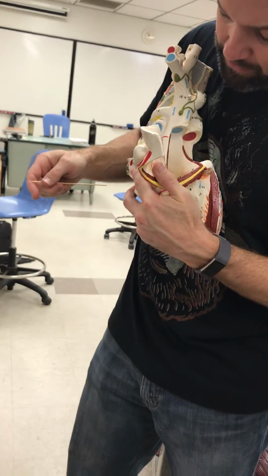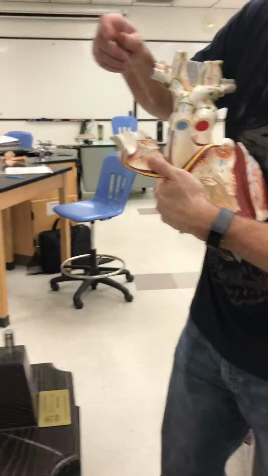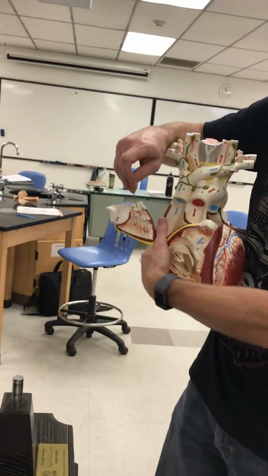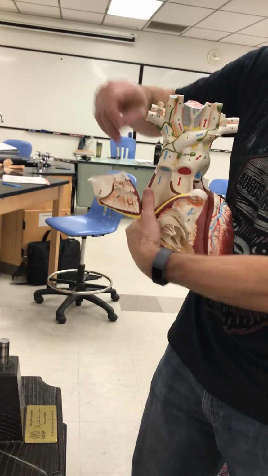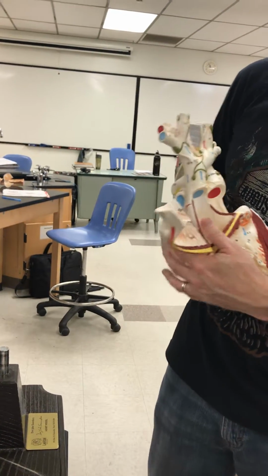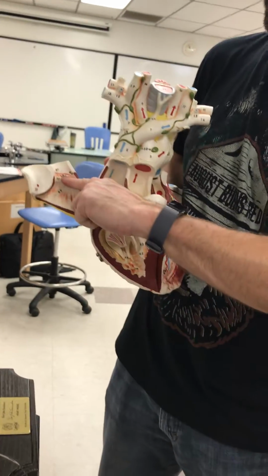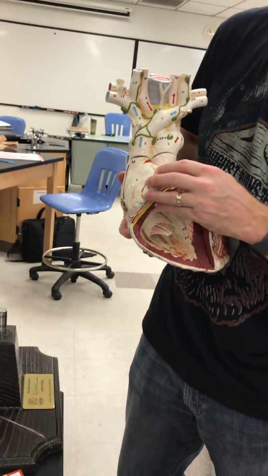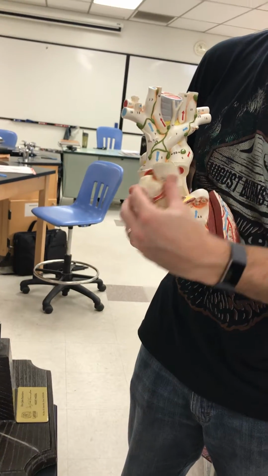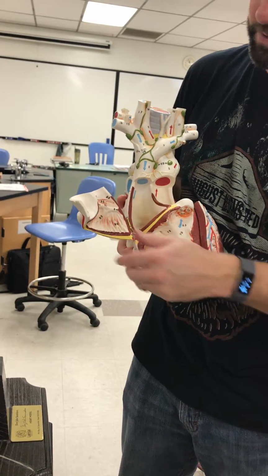Fossa ovalis. And this group of autorhythmic cells here, the SA node. It's 86. Yeah, SA node right here. So it's really close to the superior vena cava, right where it comes in there.